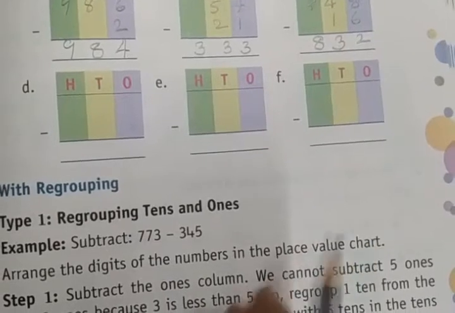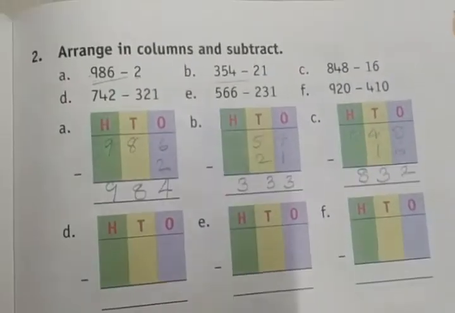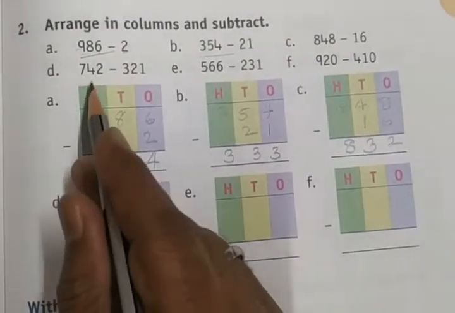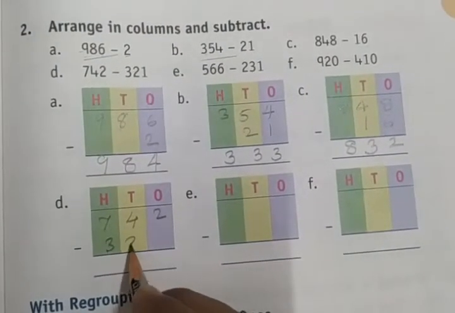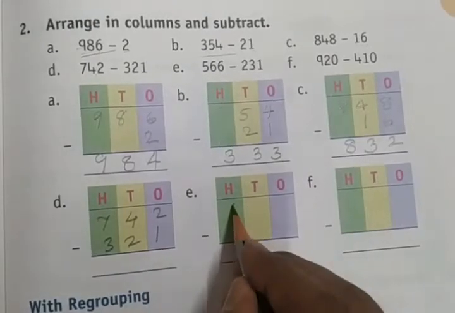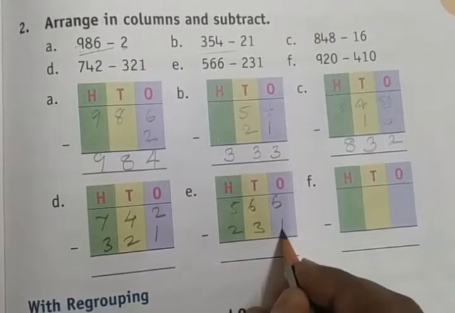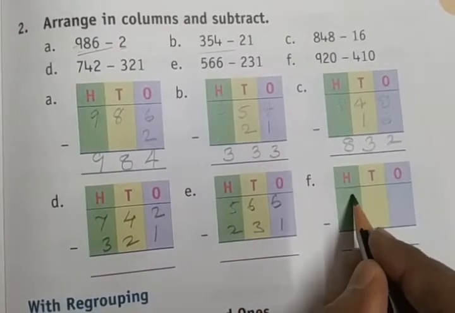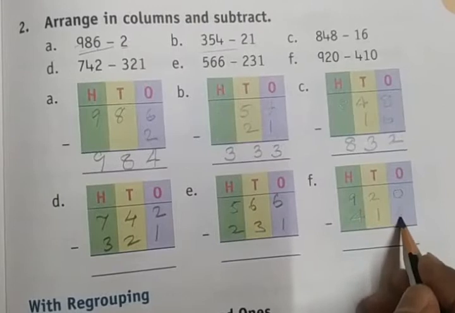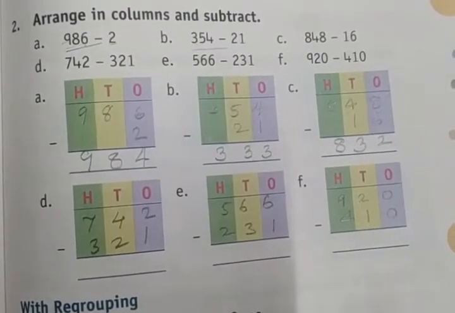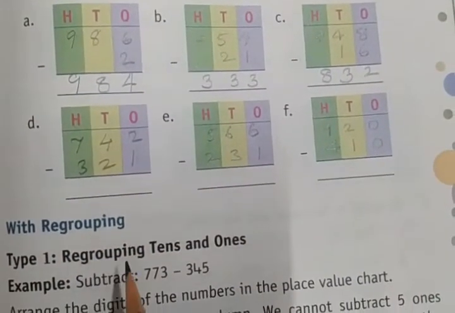Right? So here now we need to go for the next sums. We'll arrange them properly first. So here we can arrange them: 742 minus 321. Next is 566 minus 231. Again we have 920 minus 410. Hope you have followed this arrangement of these numbers, right? Then we'll solve these sums.